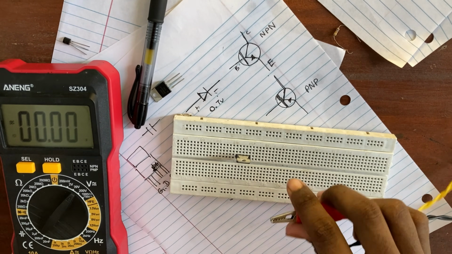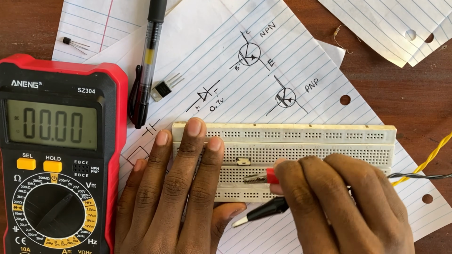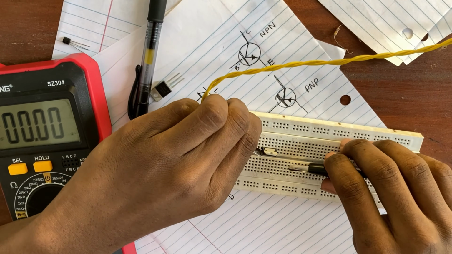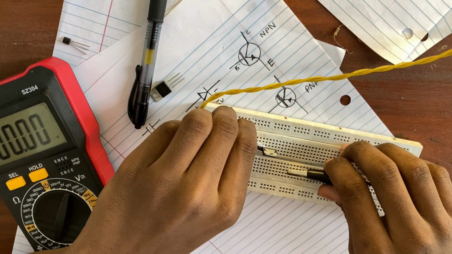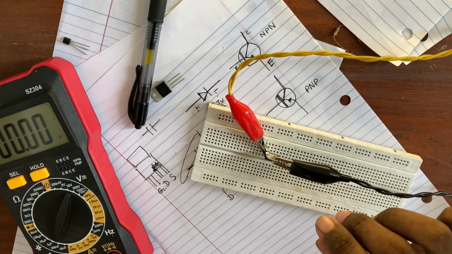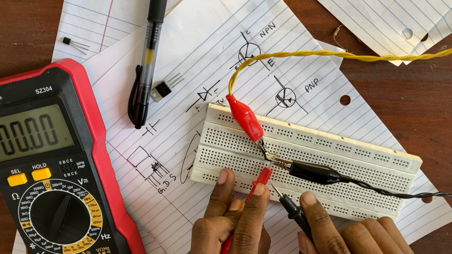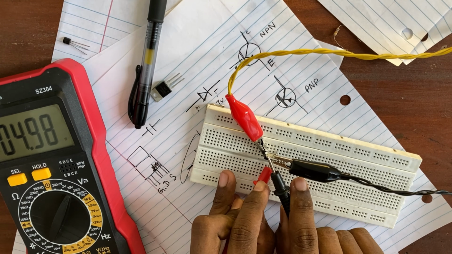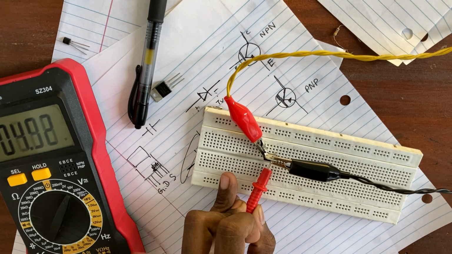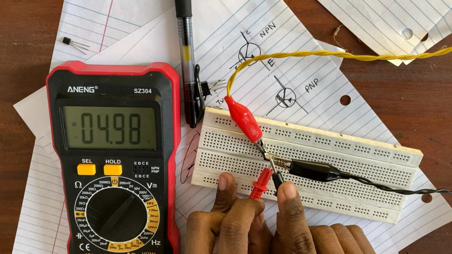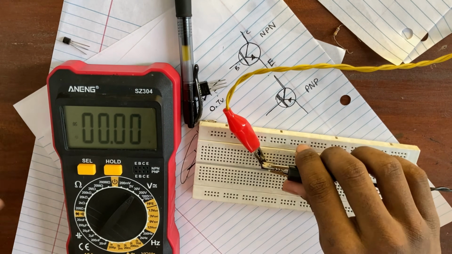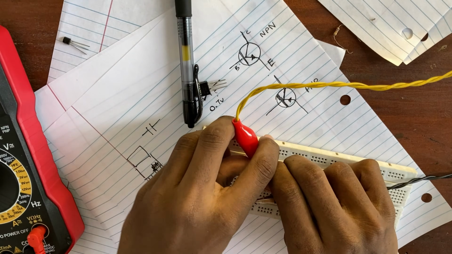So you can apply the voltage to the first pin, which is the positive, and the middle pin is the negative, the common point. And you can get 5 volts from the common pin to the third pin. See, 5 volts, 4.98. So these are regulators.